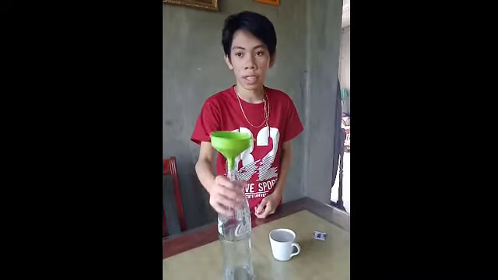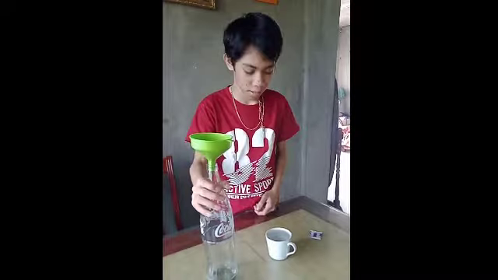For activity number 2, what is matter made of? The materials used for activity number 2 are a transparent glass bottle, food coloring, and a cup of water.